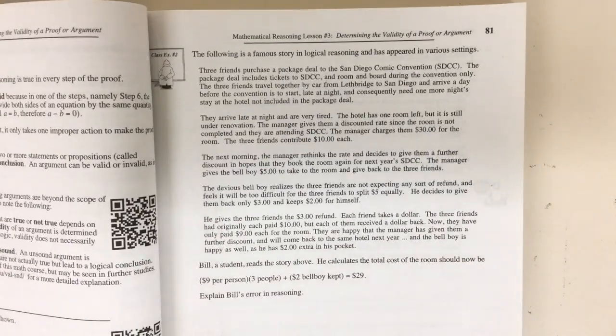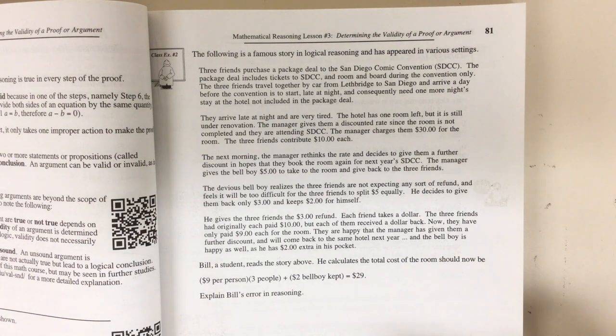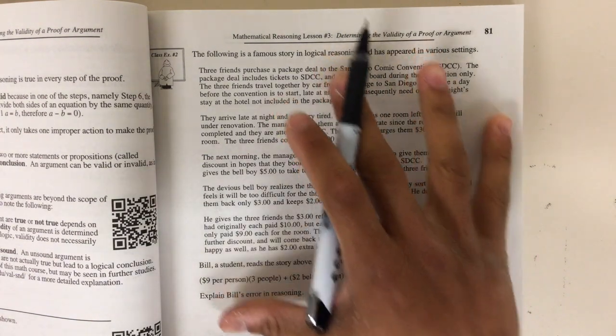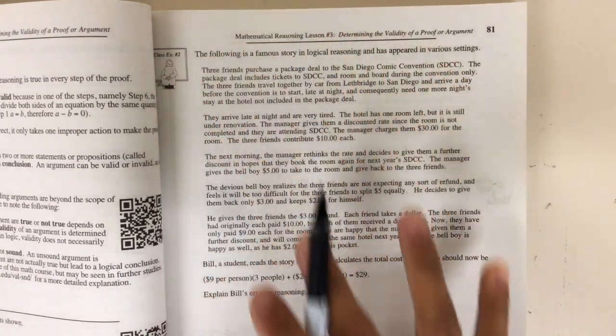So the last example is class example number 2, and this is one that I think maybe we should do together in class, just as a way to review deductive reasoning. And if you feel like you can start the lesson without doing this example, then we can also do that.